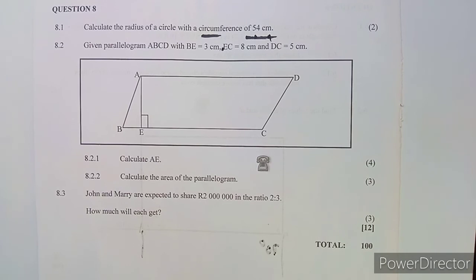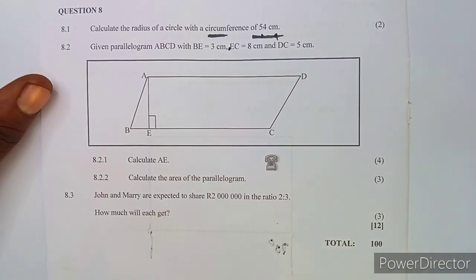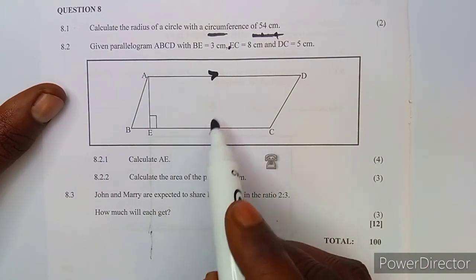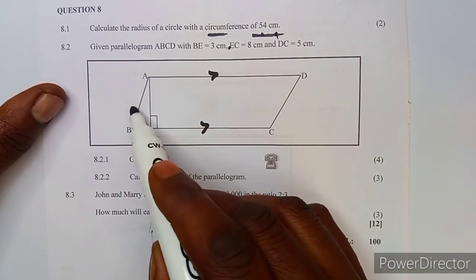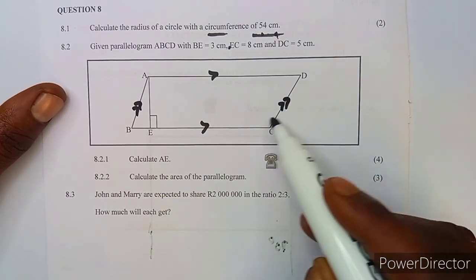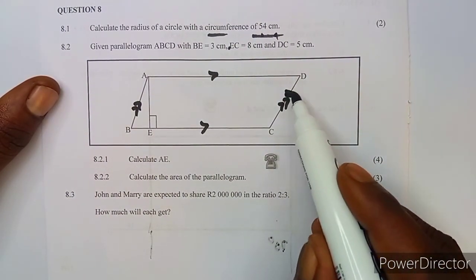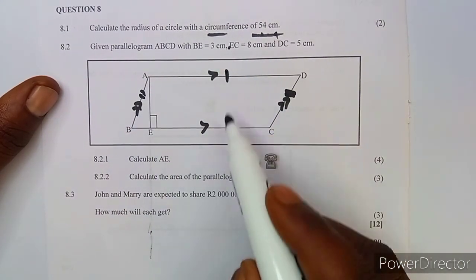All right, on 8.2, you're given parallelogram ABCD. Take note, this is a parallelogram, and we know that for a parallelogram, these sides are parallel, and also these two sides are parallel. So opposite sides are parallel and equal.